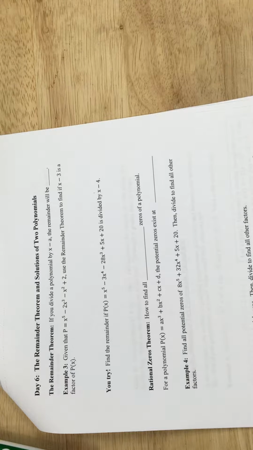All right, so remainder theorem is what we're doing today. This is going to be a really easy way for you guys to figure out if stuff is a factor of other stuff. Like yesterday when we were doing dividing, how did you know it was a factor? Yeah, your remainder was 0, right? So this is a quick way to find out what your remainder is going to be, okay?